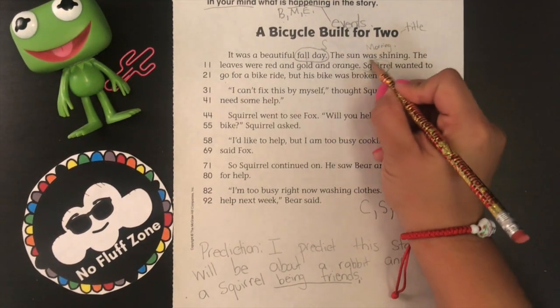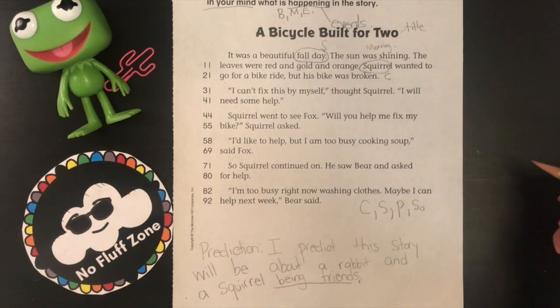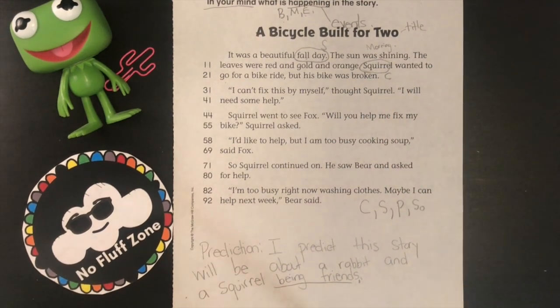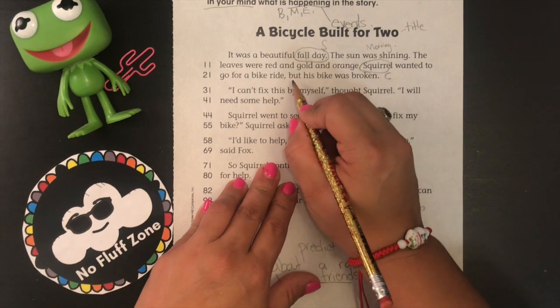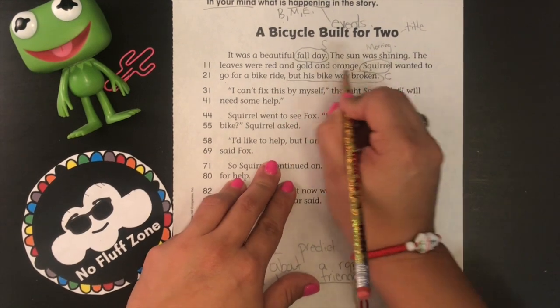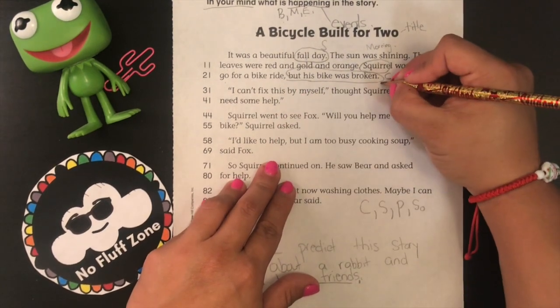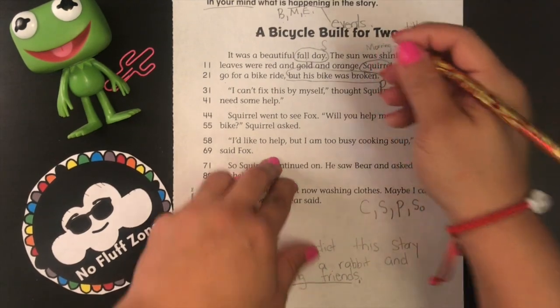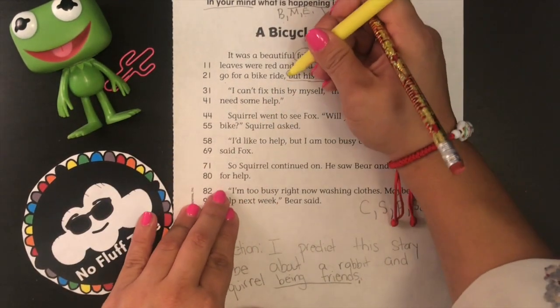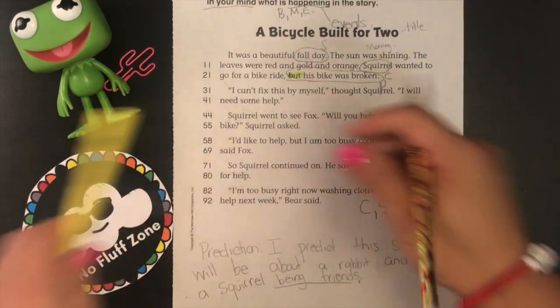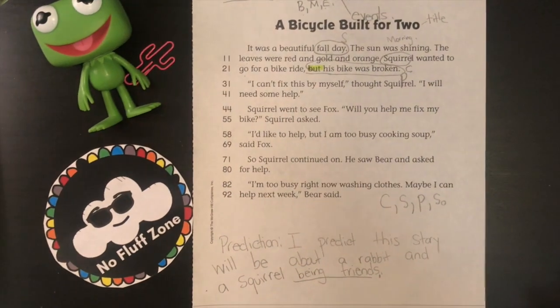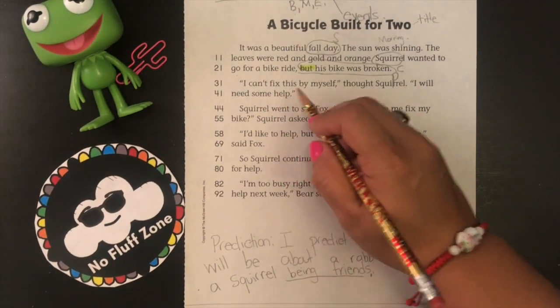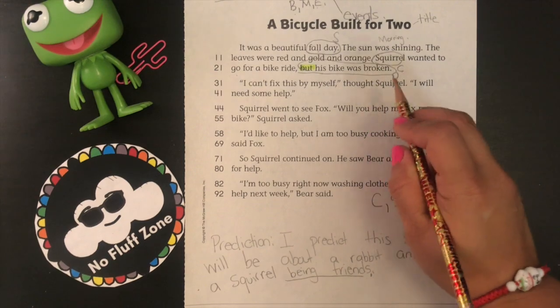Squirrel, oh, that's a character, wanted to go for a bike ride, but his bike was broken. Oh no, his bike was broken. That sounds like a bad thing. Problem. I'll give you a little pro tip here. When you see but, the word but usually means not a good thing. Okay? Let's keep going. I can fix this by myself, thought Squirrel.